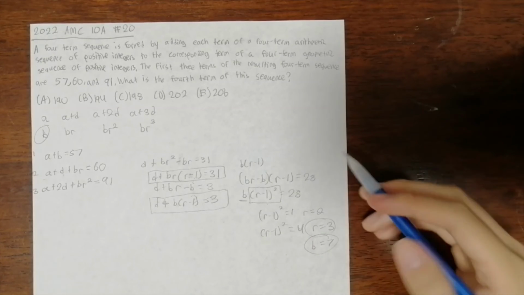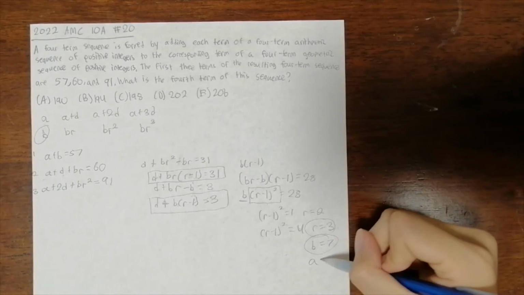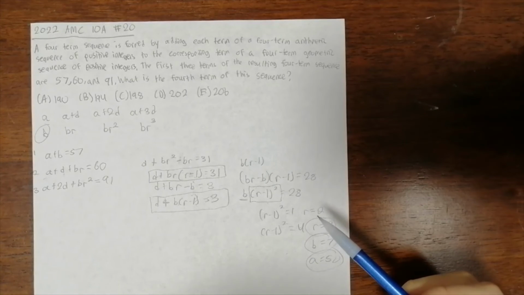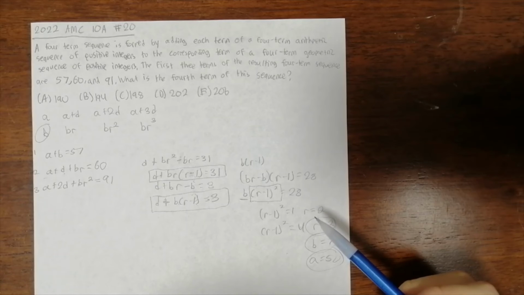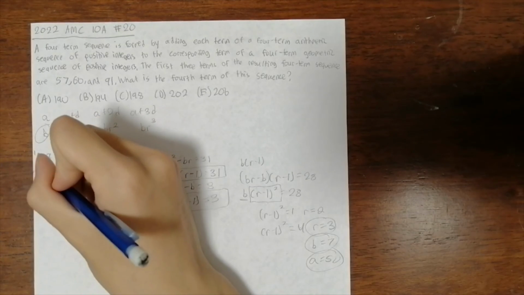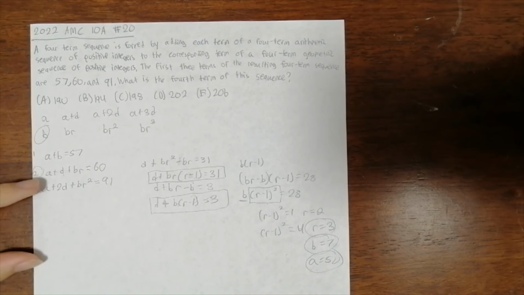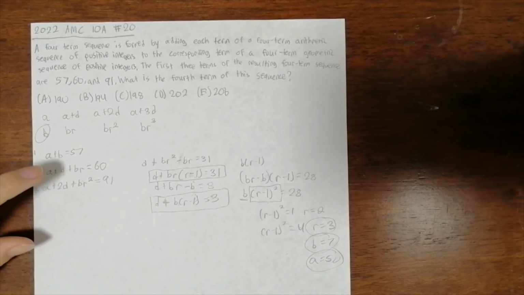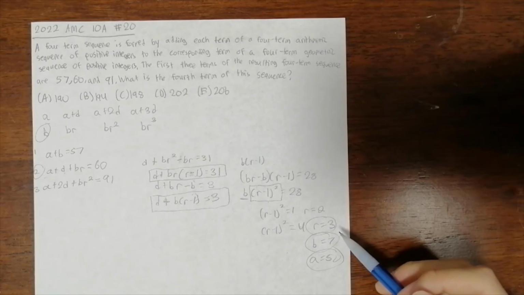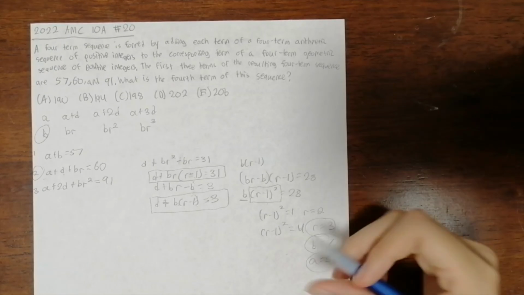Then plug it into here, and we get a equals 50. And then finally, plug it into equation number 2: 50 plus d plus br, which is 21. So 71 plus d is 60, d is negative 11.